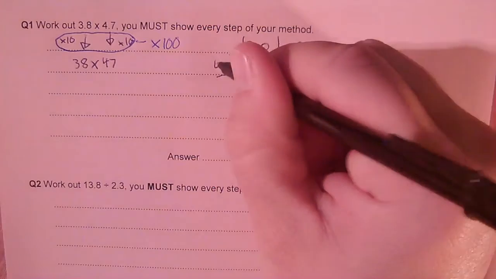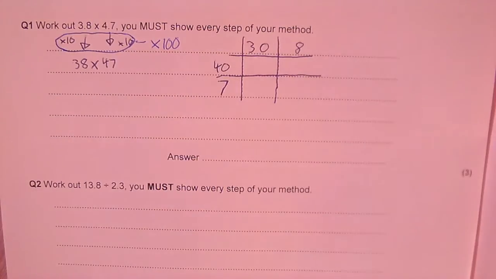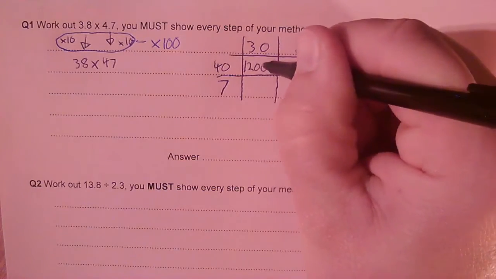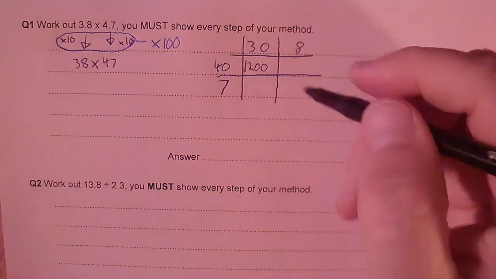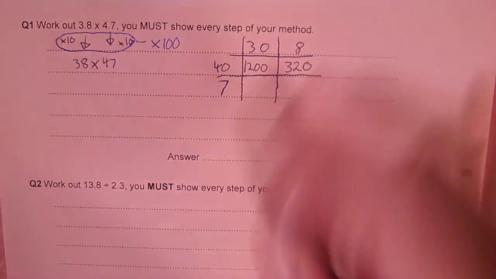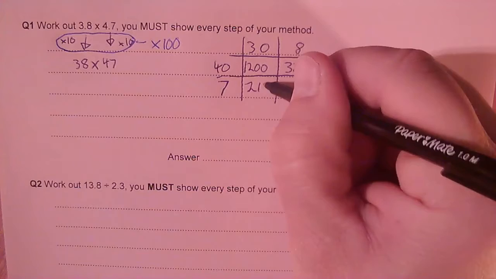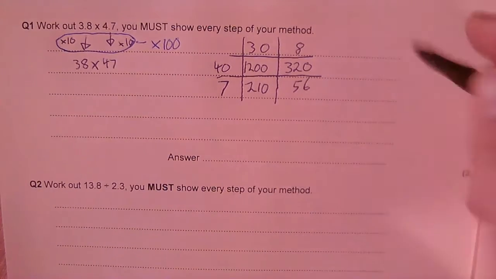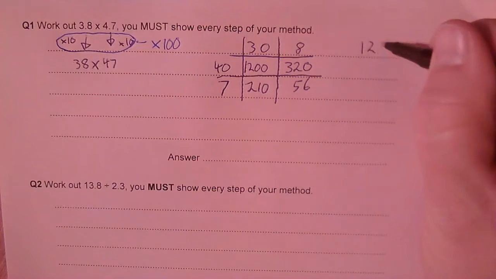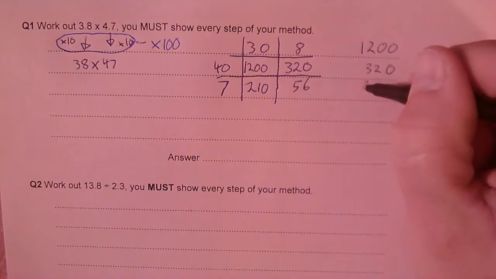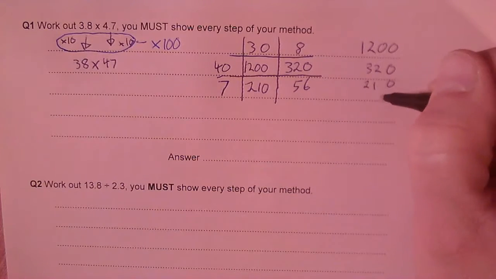38 and 40 and 7, partitioning that number, so that gives me 1,200. 40 times 8 gives me 320. 7 times 30 gives me 210, and 7 times 8 gives me 56. So that gives me 1,200 plus 320 plus 210 plus 56.